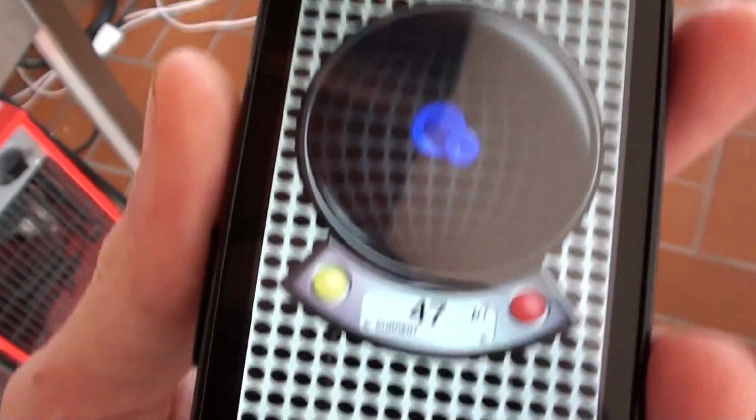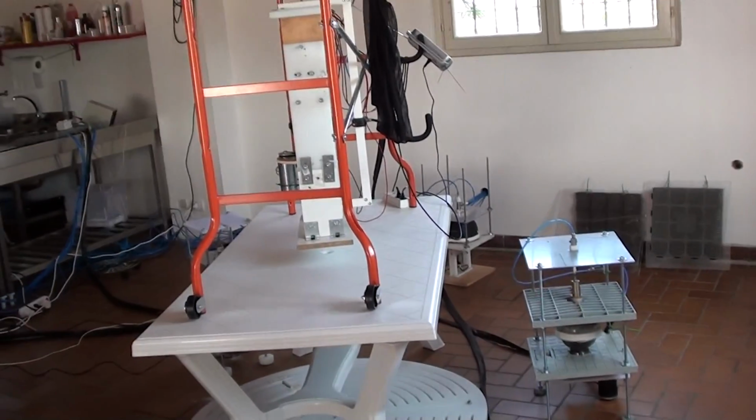So we can go to our systems and have a look how it looks near them.